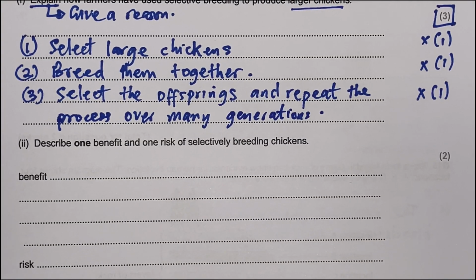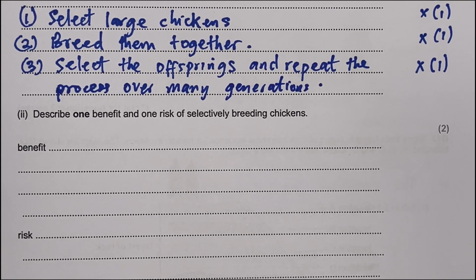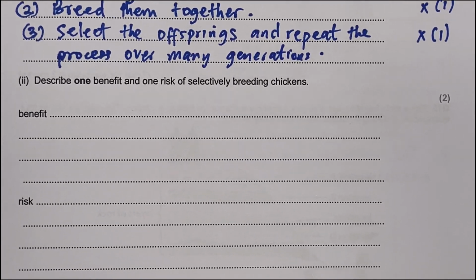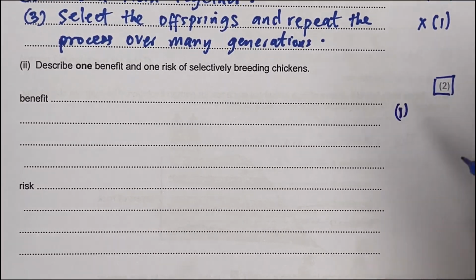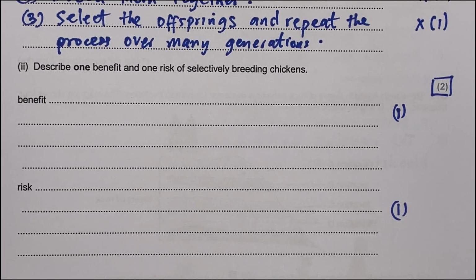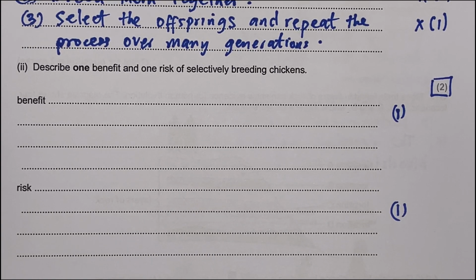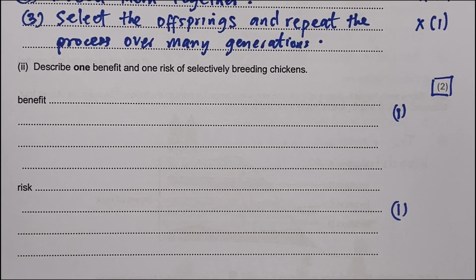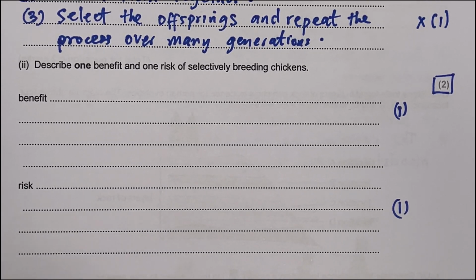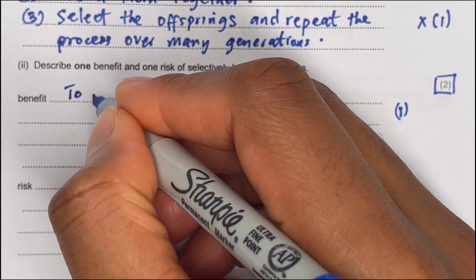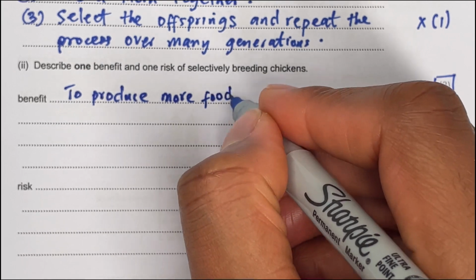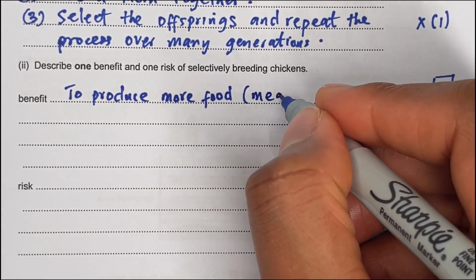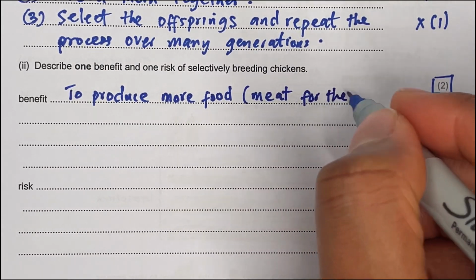Describe 1 benefit and 1 risk of selectively breeding chickens. Step 1. How many marks is the question? 2 marks. So I would imagine 1 mark for the benefit, 1 mark for the risk. What would be the benefit of selectively breeding chickens? I know that it would produce more food. If the chickens are bigger, that would mean that there's more meat that will serve the population. So I would write down to produce more food, in brackets, meat, for the population.